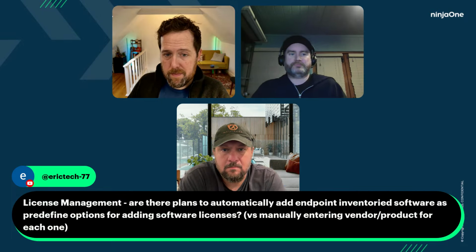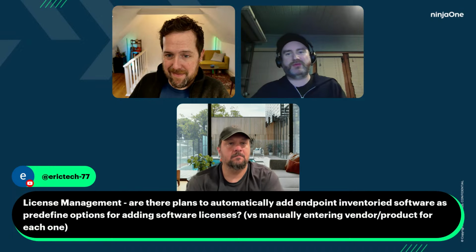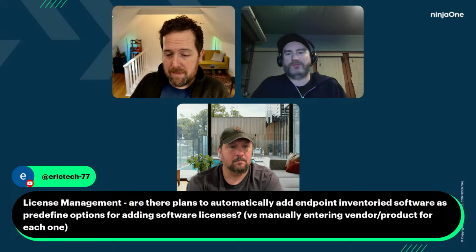Yeah, there's plans to extend for the software license management question there. Plans to automatically add endpoint inventory software as predefined options. Yes, there will. We're going to extend that. The best thing to do for now is if you submit some feedback through the dojo or any of the other ones, ask for that. It helps us prioritize it and do things quicker. But yeah, that's the goal, to start populating things as much automatically, building integrations to things like Microsoft 365 to bring that data in, and integrating with other key tools, and then leveraging the data we've got to try and just build up that library for you.